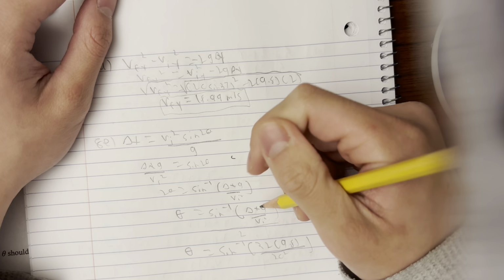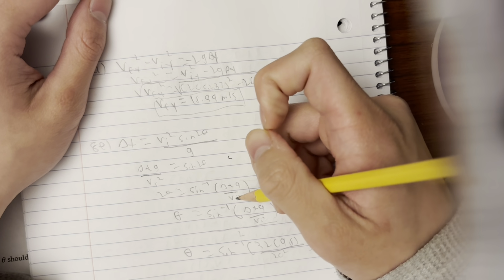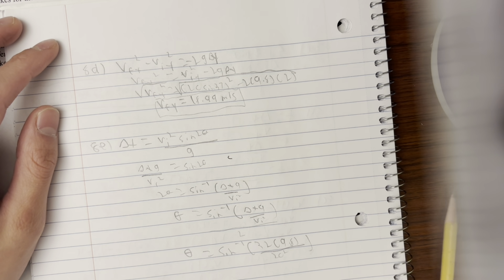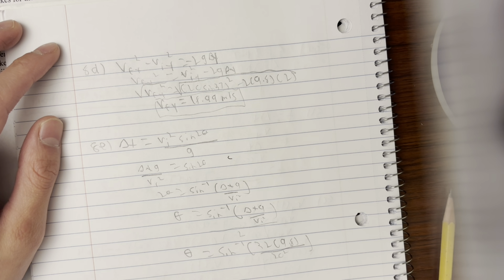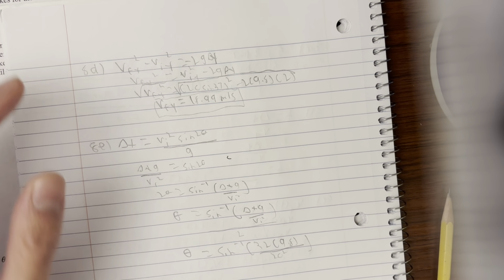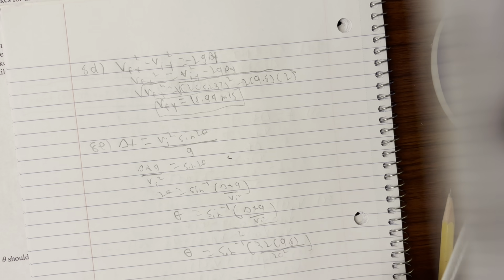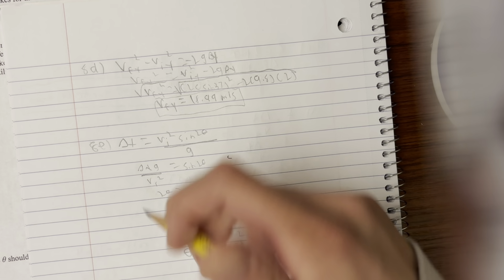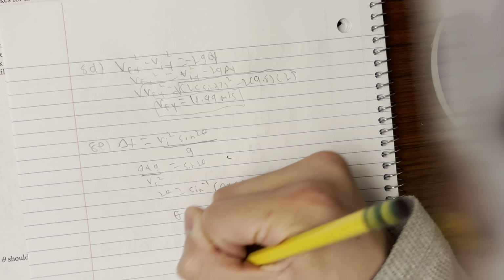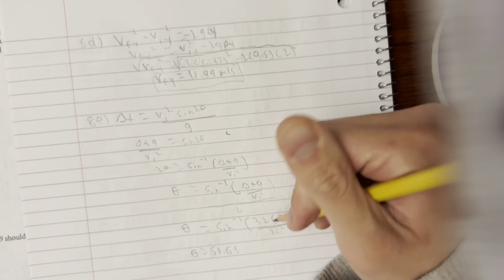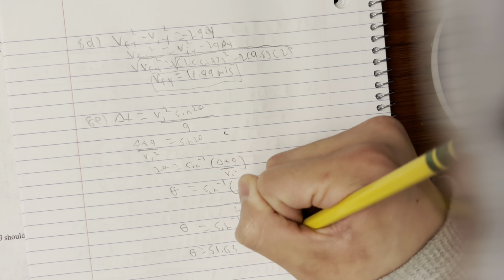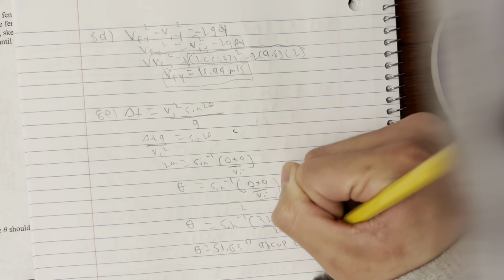If you do all that, the answer should come out to about 51.63 degrees above the positive x-axis.